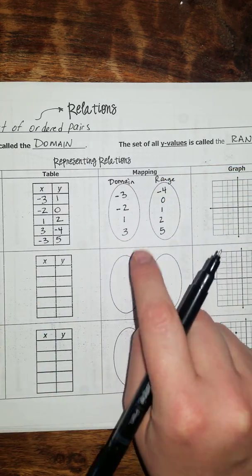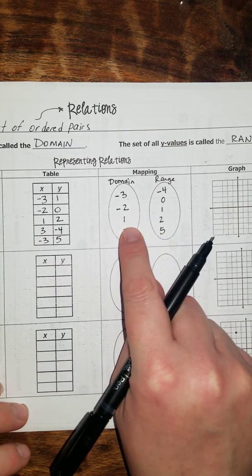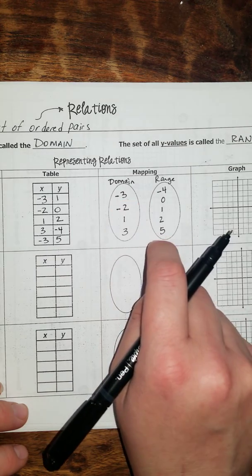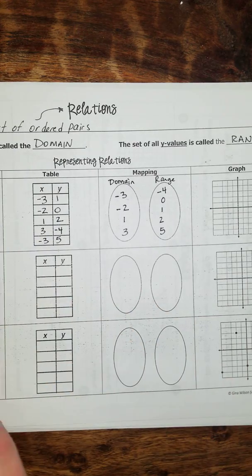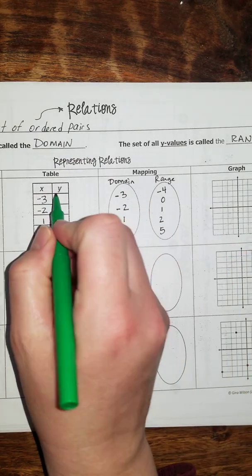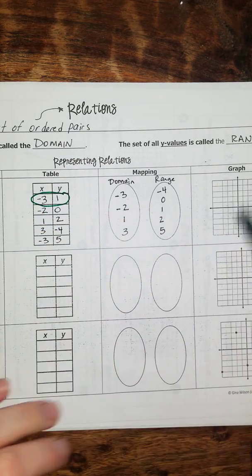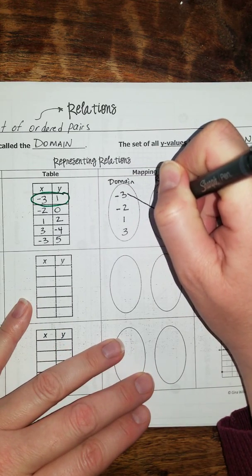When I do the mapping, all I'm really doing is sending an arrow from the number in the domain, the input, to whatever its output is. So if you look here, -3 maps to 1. So I'm going to have an arrow that maps to 1.